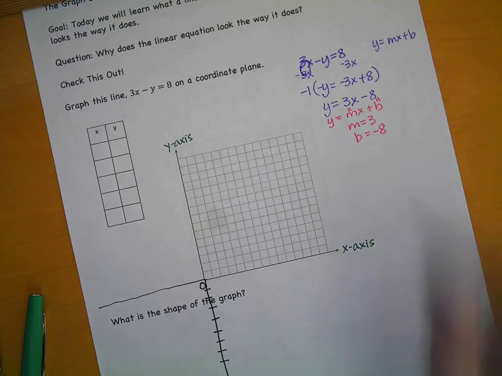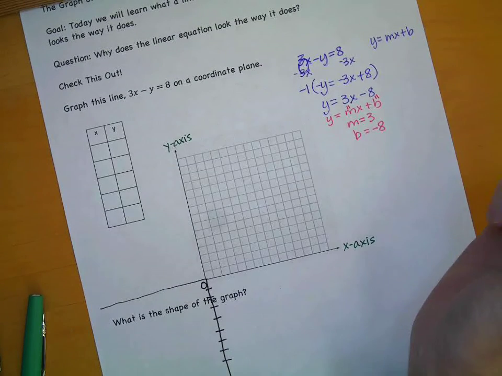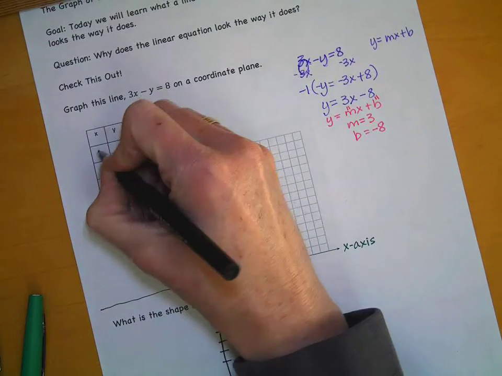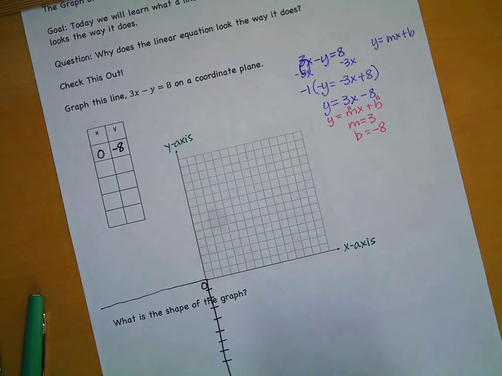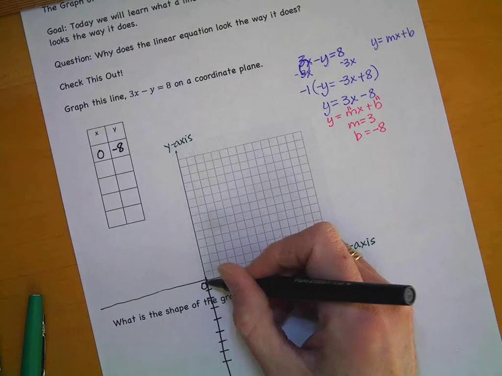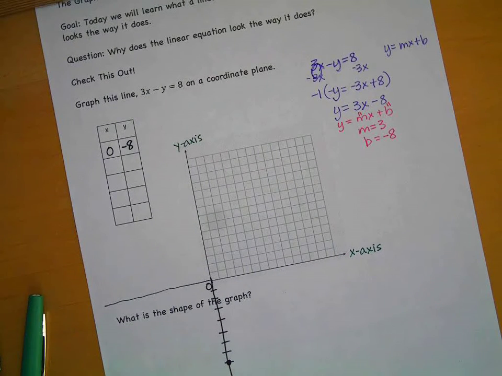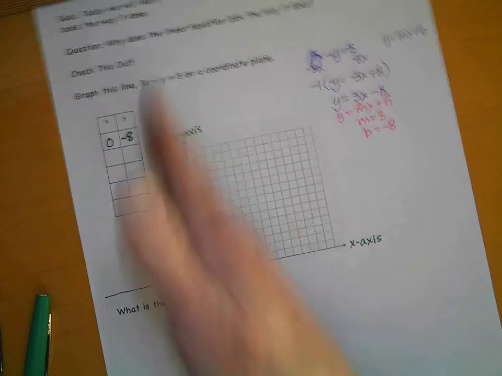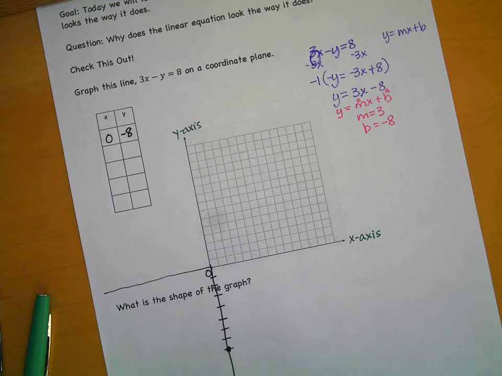So actually -8, when you plot it, remember it's -8 and it crosses at the y. So what that means is the x value has to be 0 and the y value has to be -8. So what I have to do is I have to go over, right, or left, nothing, so at 0, but then I go down to -8 and I put a point, okay?